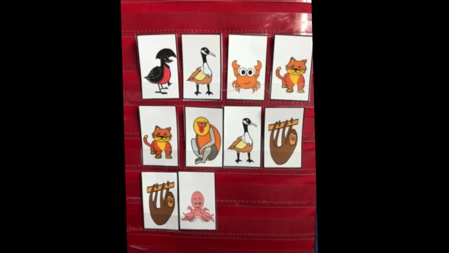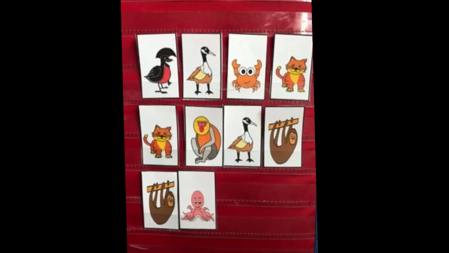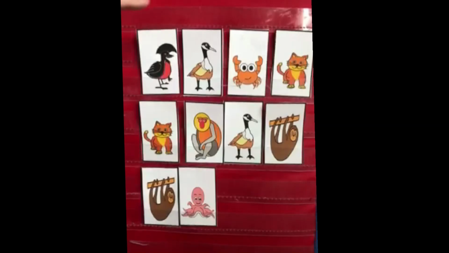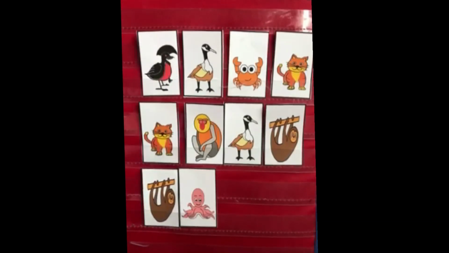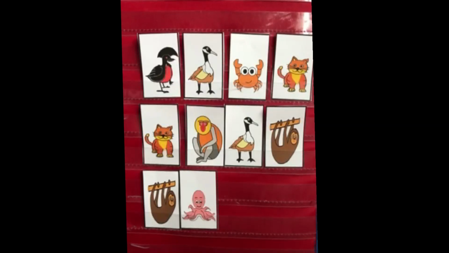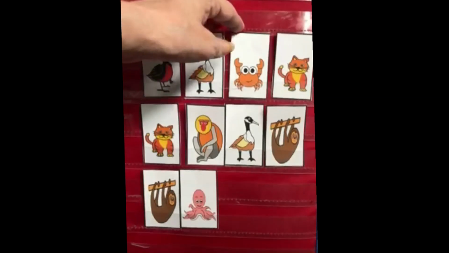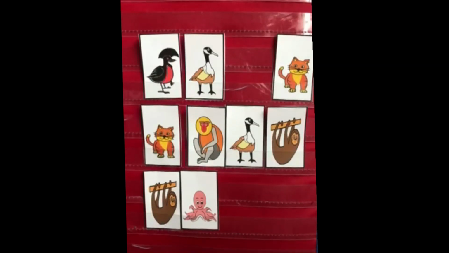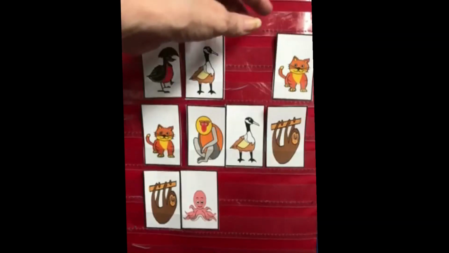So let's start with the first one. Umbrella bird. Yes, that starts with U. It stays. Our second one is upland goose. Yes, it stays. Our next one is crab. Nope, that's a hard C. It goes. Our next one is cat. That's a hard C. It goes.